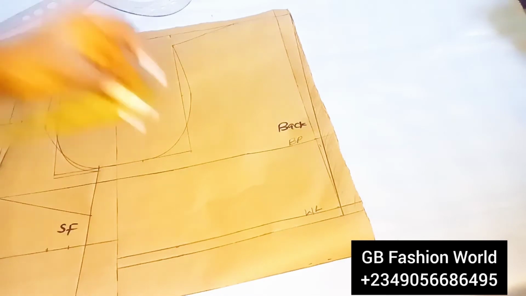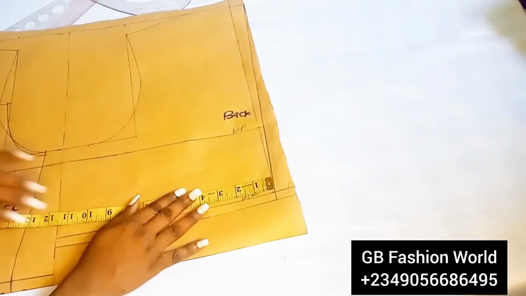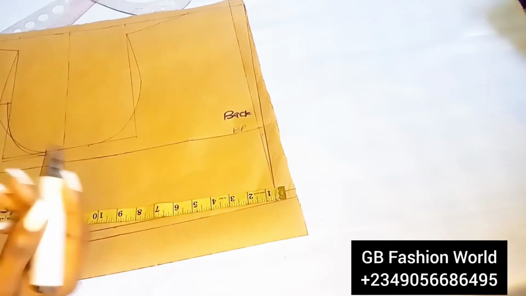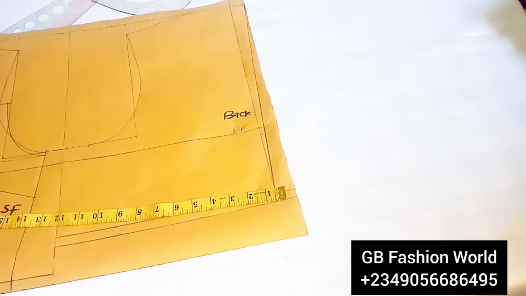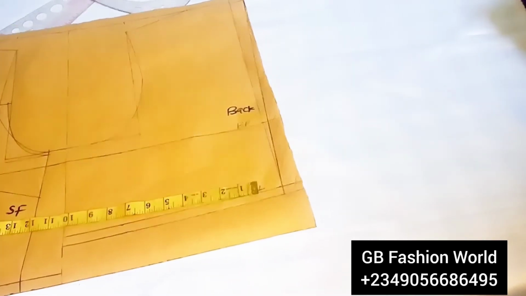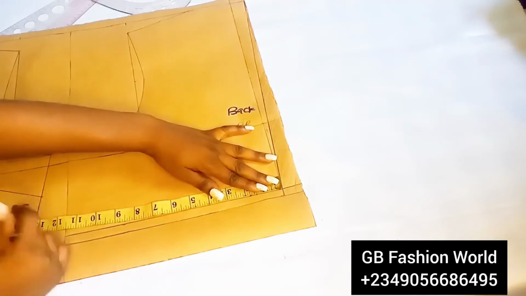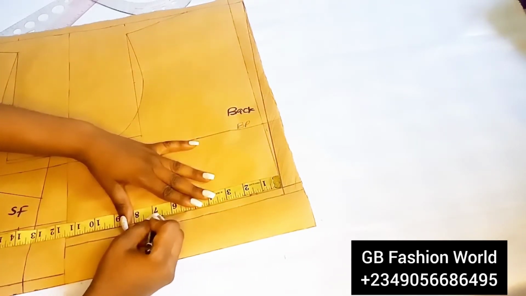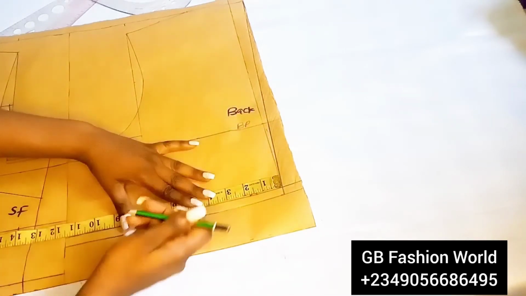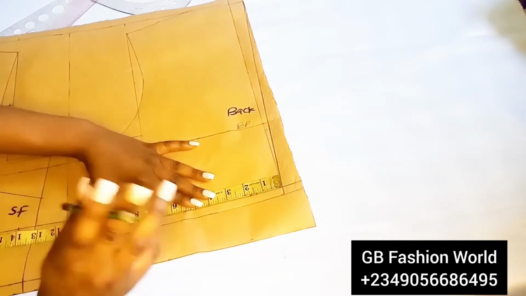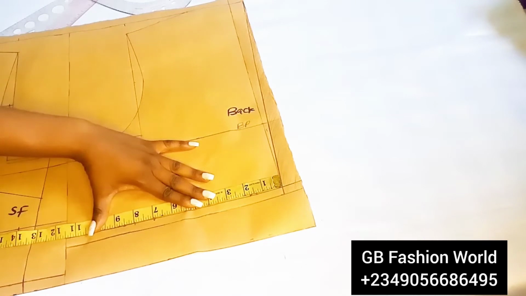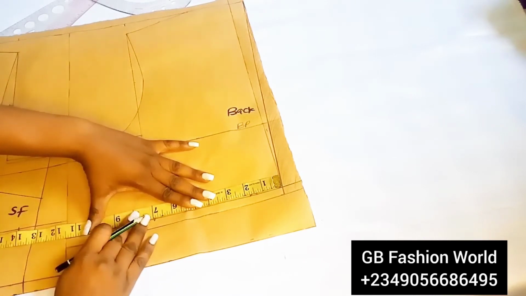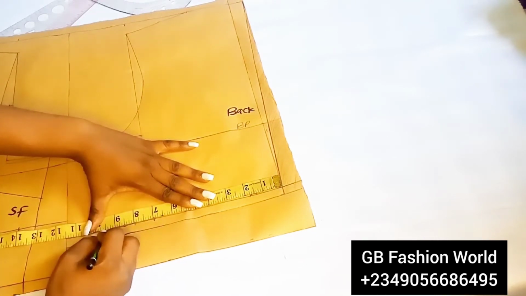So let's go over to the back. The back does not really have much to deal with. On the waistline of the back, we are going to mark 1/4 of the person's waist circumference, because we have eliminated the 1 inch on the back part. I'm going to add that 1 inch back, and I'm also going to be adding 1.5.